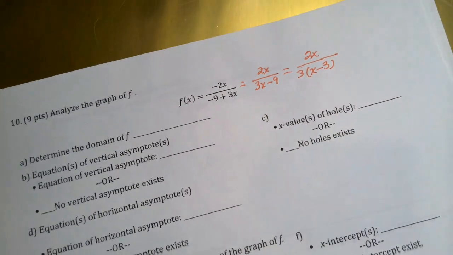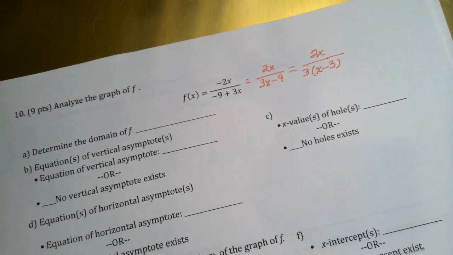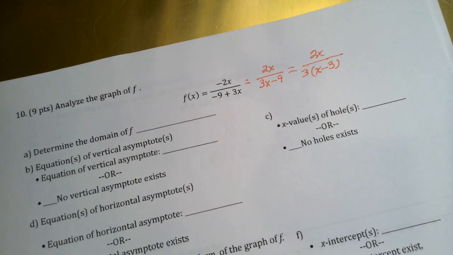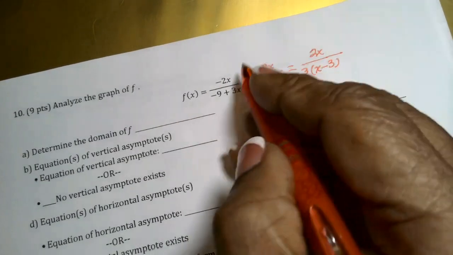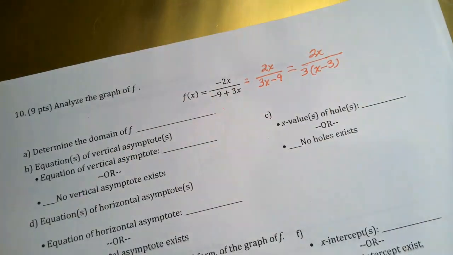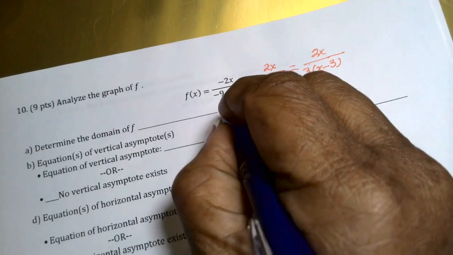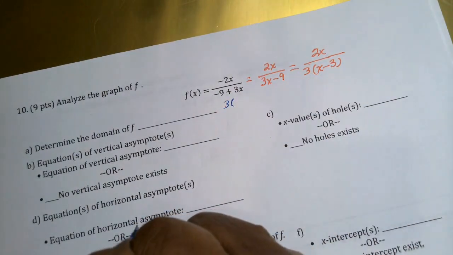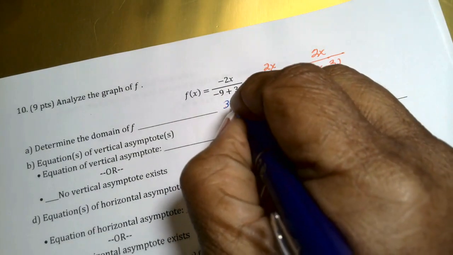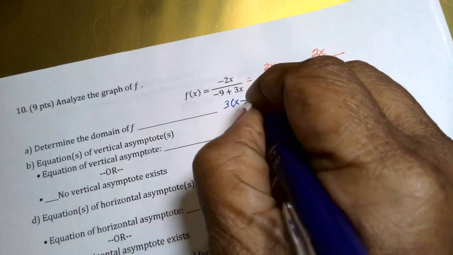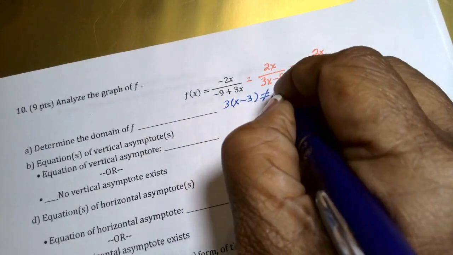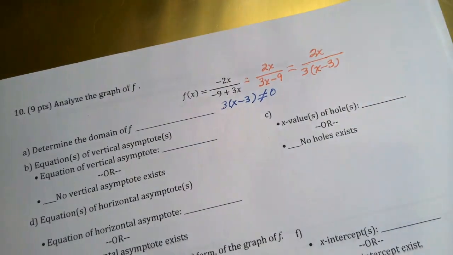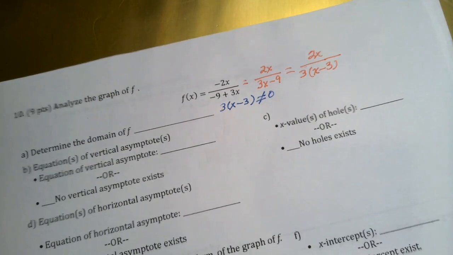So now, part A, determine the domain of the function f. For a rational function, the way that we find the domain is the denominator cannot equal 0. So we will list our denominator and list not equal to 0, and we will solve for x.